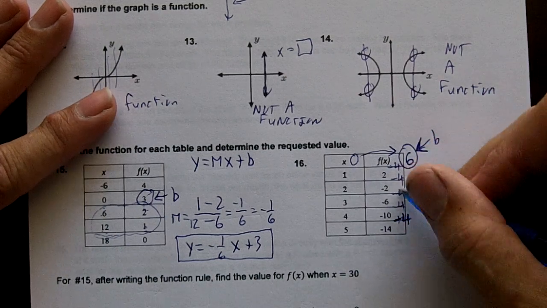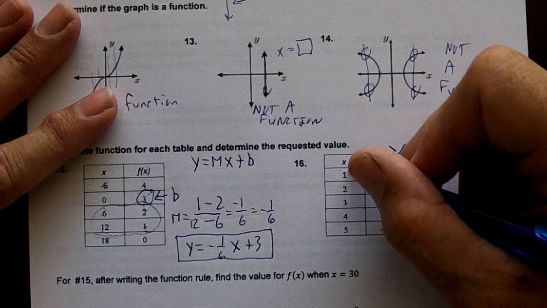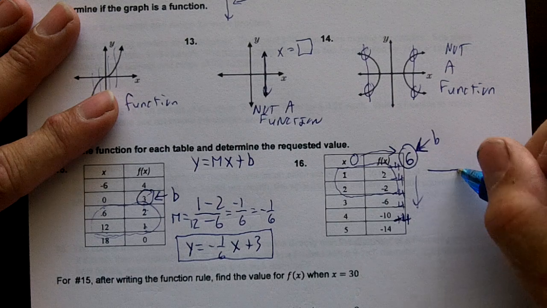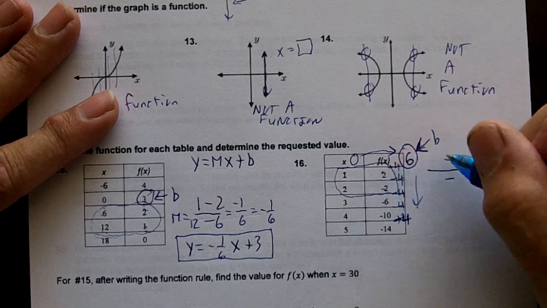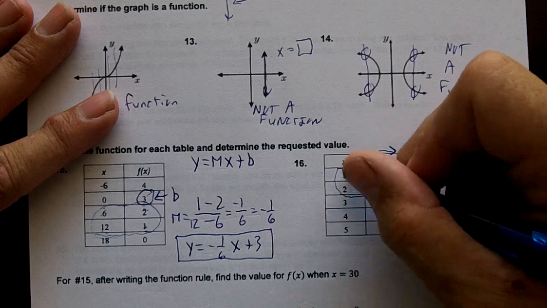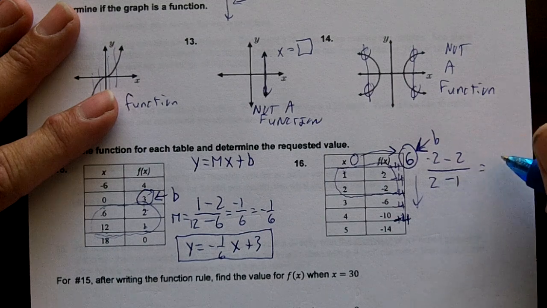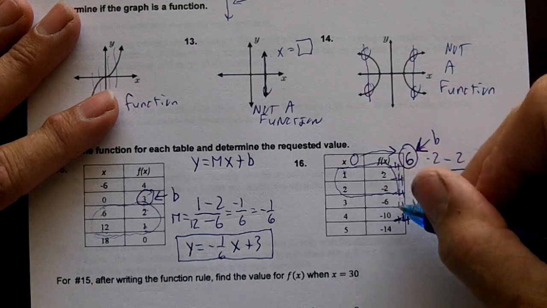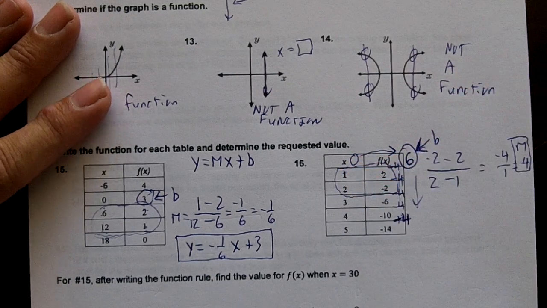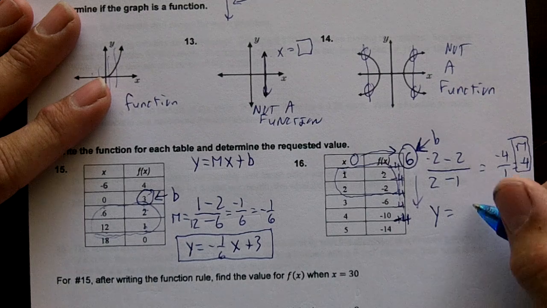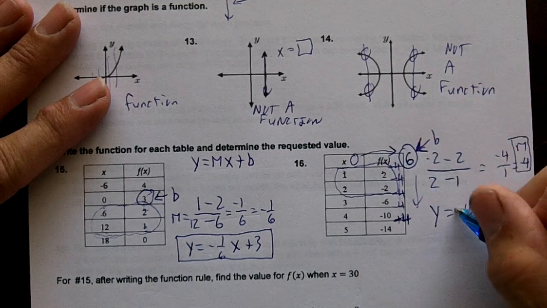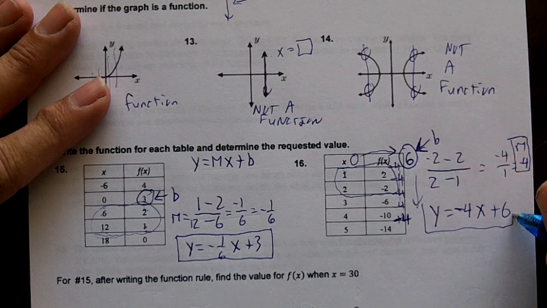Now then, my slope's going to be negative 4, but let's do the math. Let's use these 2 points. So I'm going to do negative 2 minus 2 over 2 minus 1. I'm going to get negative 4 over 1, which is negative 4. That's my m, which is the constant rate of change going down because my x's don't repeat. So I'm going to have y equals negative 4x, and then my 0 is 6, or my y-intercept is 6.